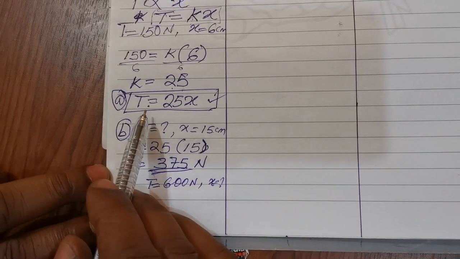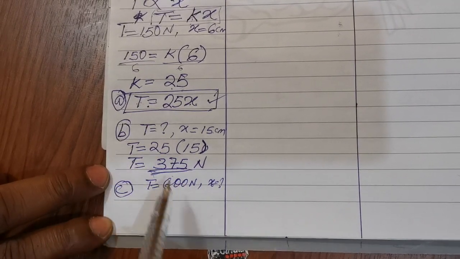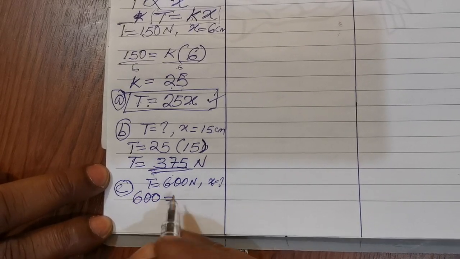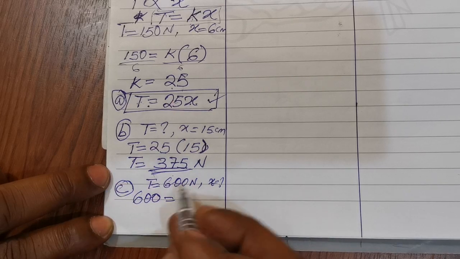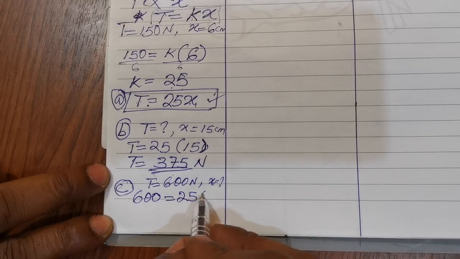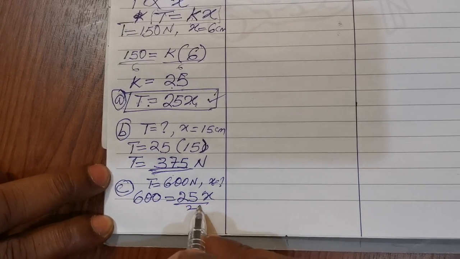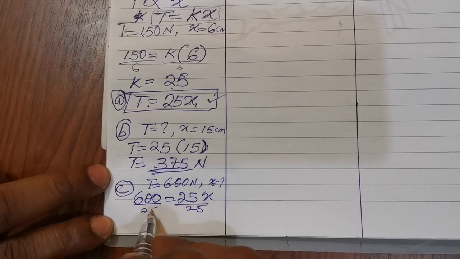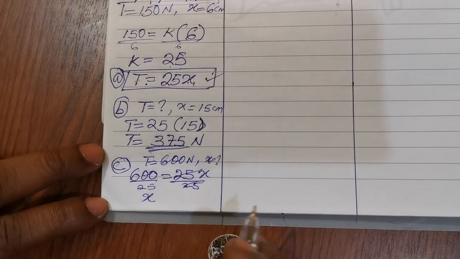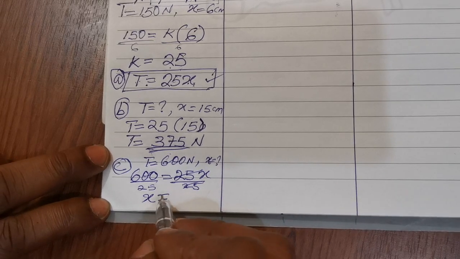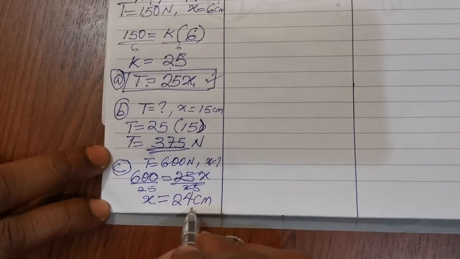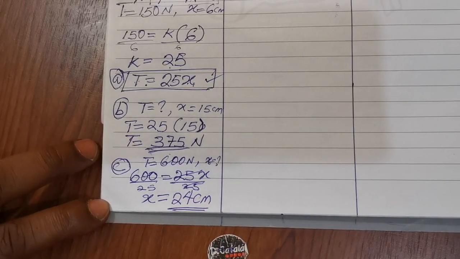So using this formula back, my T is 600. We have 600 is equal to 25x, x I don't know yet. Okay, divide here by 25, divided by 25. That means that x, that is the extension, will now be 600 divided by 25, which is 24 cm. So 24 cm is that. That's how we solve that.